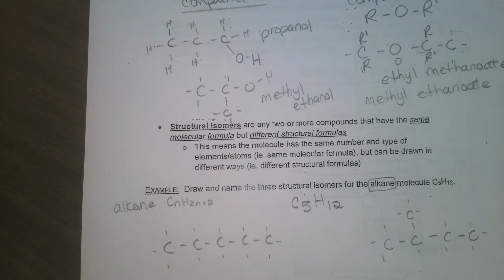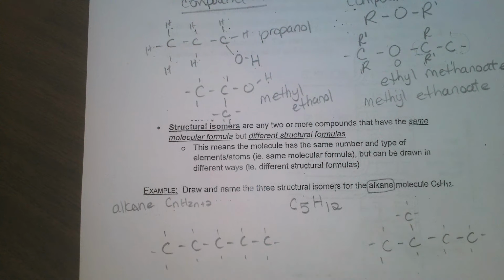It's going to be alkene. Yeah, they're all alkanes. It says right here.